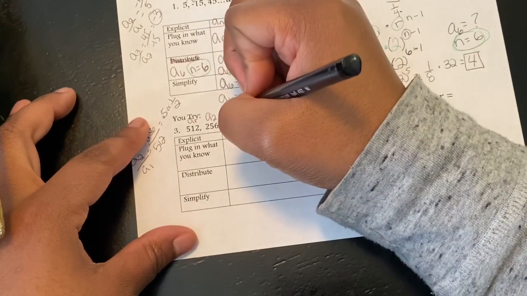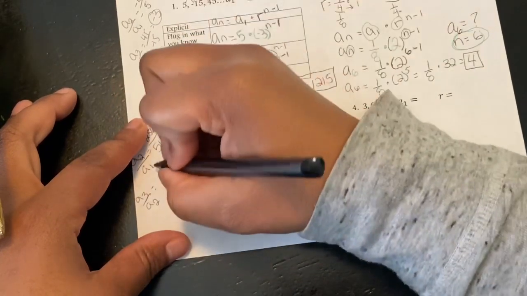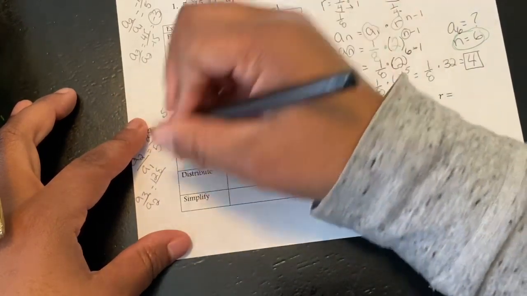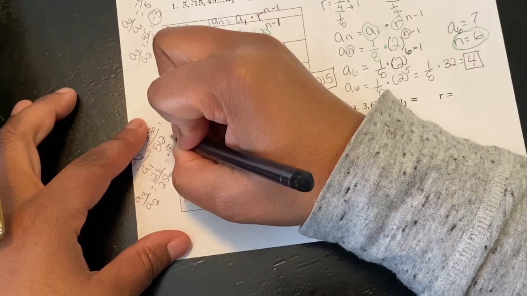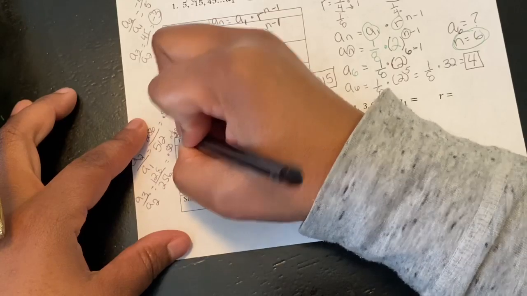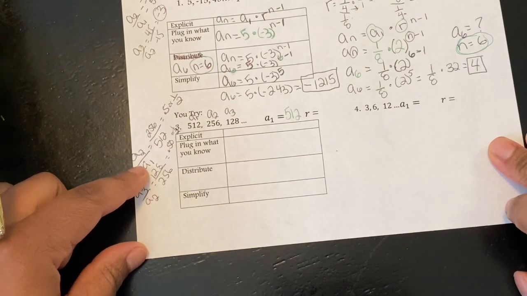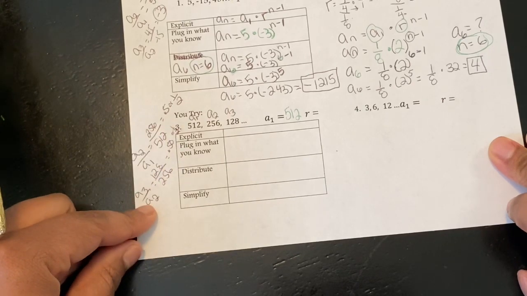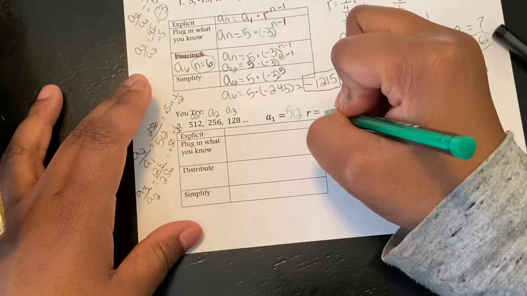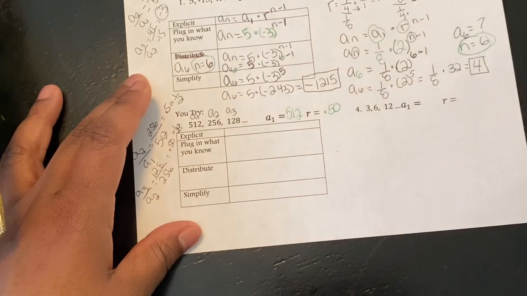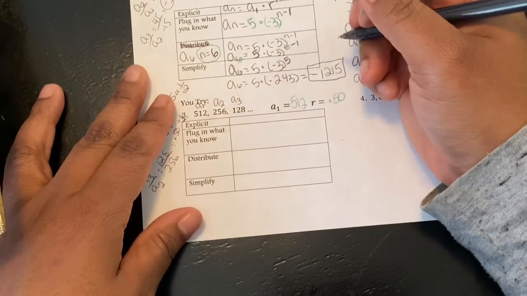Then I have to do a sub 3 divided by a sub 2, which is 128 divided by 256. And you're going to get the same answer. I did a sub 2 divided by a sub 1 and got 0.5. A sub 3 divided by a sub 2, I got the same answer. So I'm going to put 0.5 here. These are the two things I need to plug into my equation.